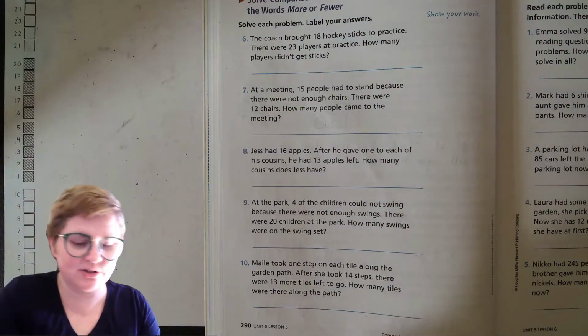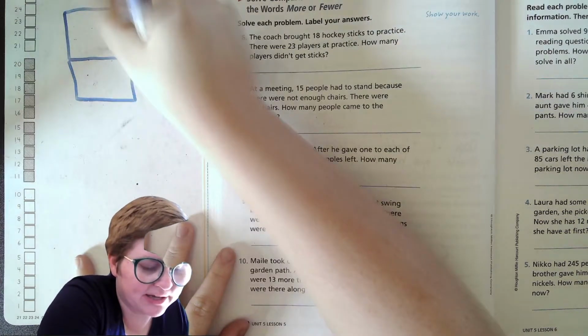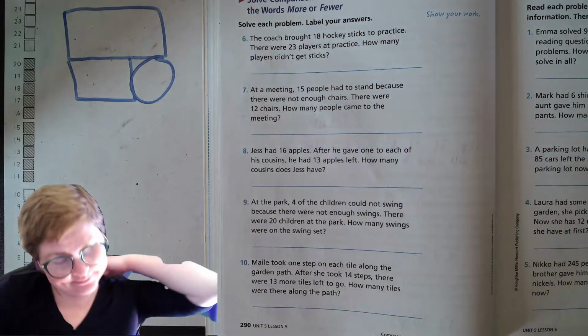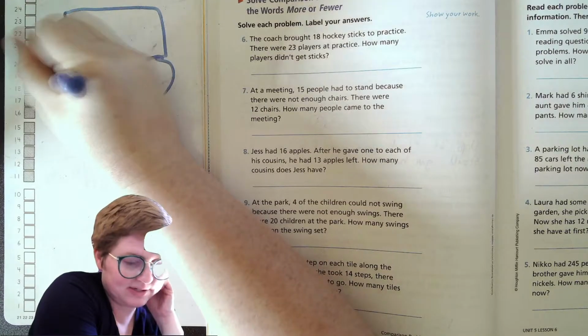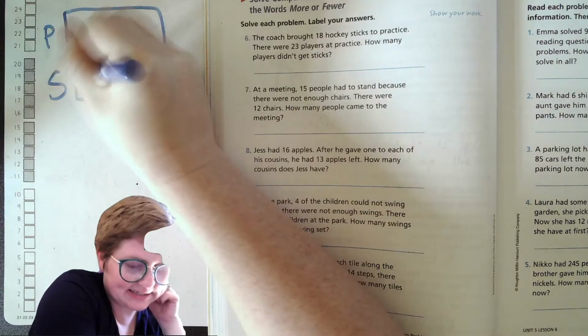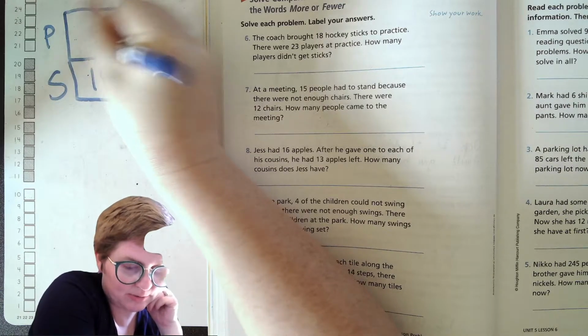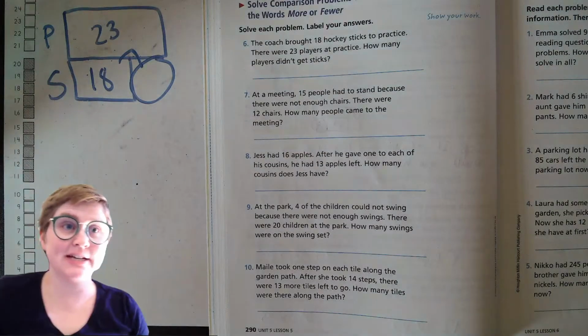Okay, we can still use our comparison bars for this. What are there more of, players or sticks? There are more players. There are fewer sticks. There's 18 sticks and there's 23 players. How do we find that difference between the number of players and the number of sticks?